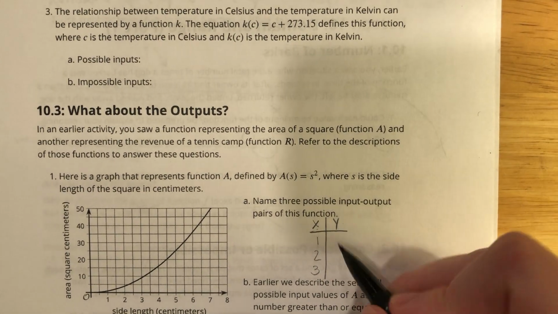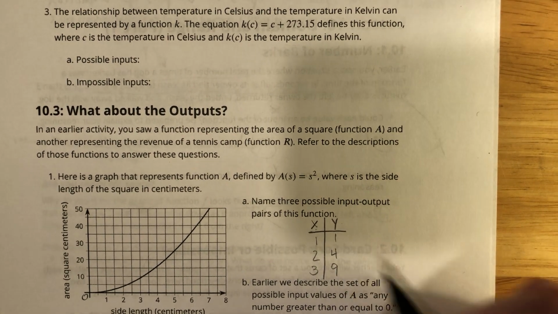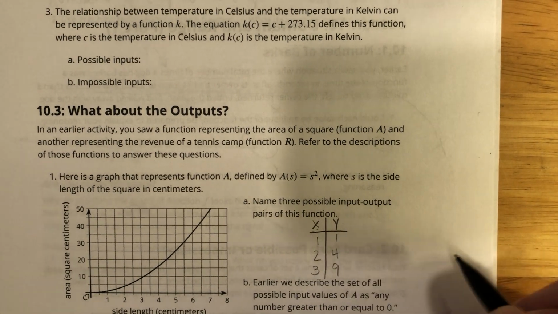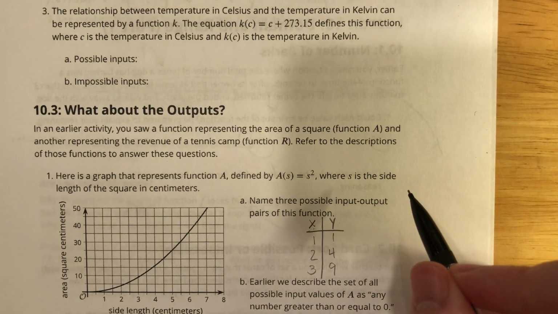So if I square 1, I get 1. Square 2, I get 4. Square 3, I get 9. But I could have chosen a decimal too. I could have chosen 1.1, 1.2. Really, any of those would have been valid.